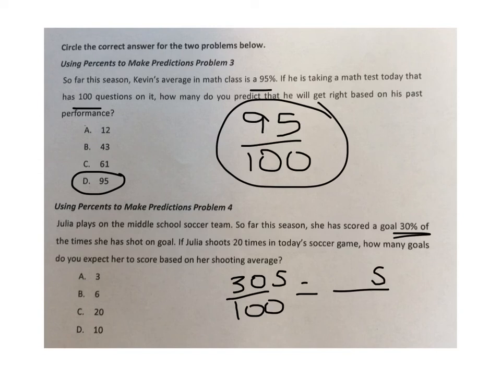The question says here she shoots 20 times. Doesn't mean she scores 20 times. The question's asking how much does she score, so that's where my X goes. But she shoots, which would be her total, would be on the bottom. So we're going to go ahead and multiply across, 30 times 20, and then divide by 100. You would expect that she would score 6 times. If you think about mental math-wise, if she shoots 20 times and scores 50%, isn't that half? So 50% would mean she scored 10. So it can't be C or D. So it's got to either be A or B.